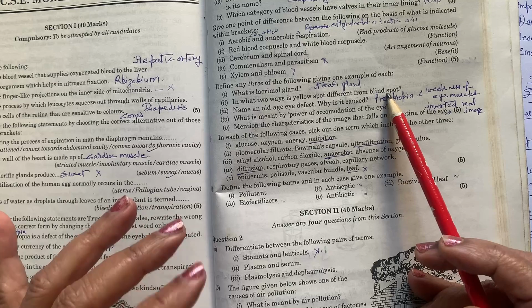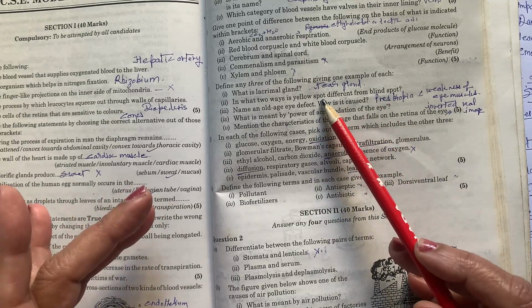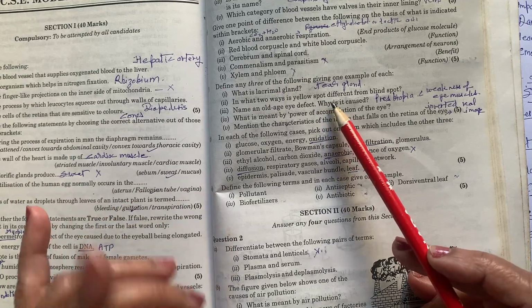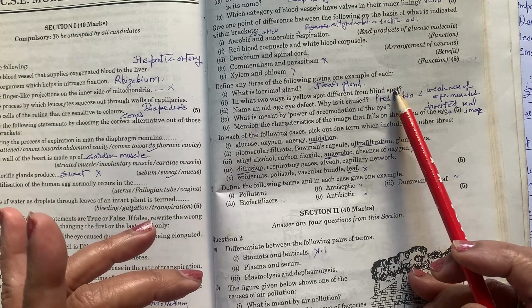And the ability to change focus on the lens to form a sharp image on the retina. It is the yellow spot, and it has large numbers of rods and cones. Here rods and cones are totally absent.